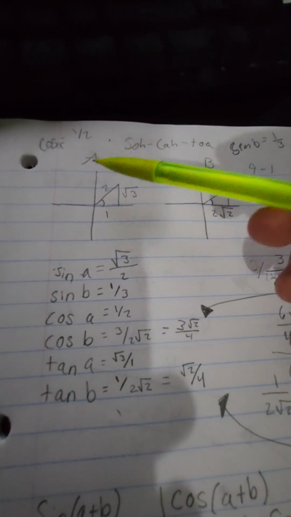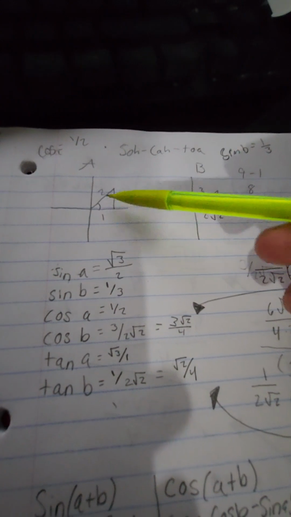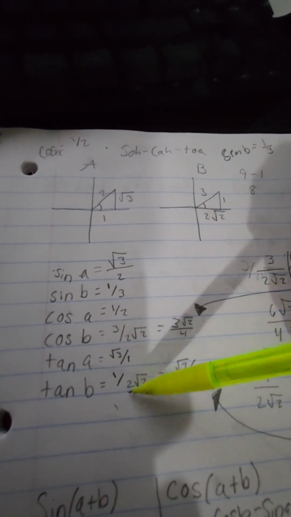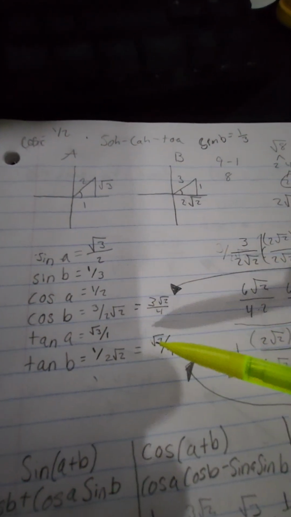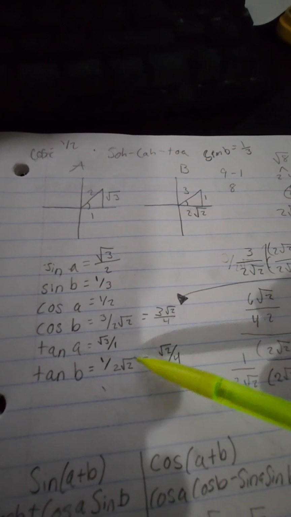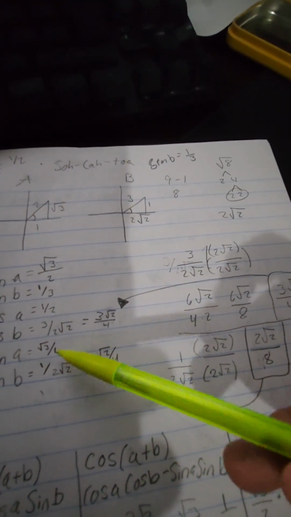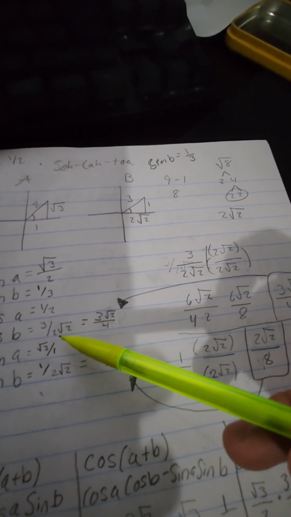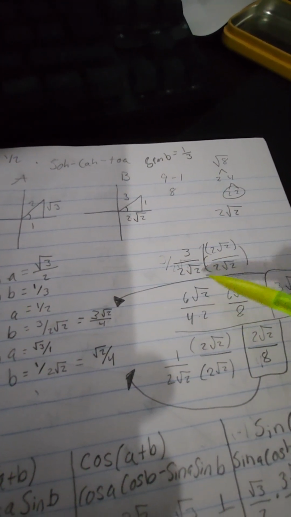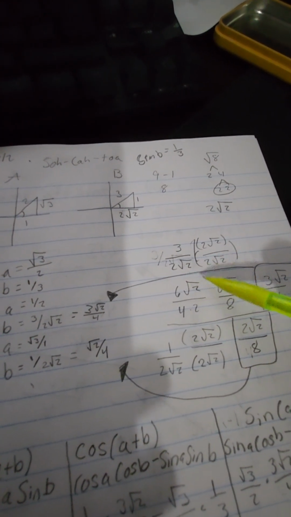So sin A, you just look over here, sin is opposite over hypotenuse, right? And I did that for all of them with both graphs. Sin B, use this graph. Sin A, use this graph, right? But these ones have the square root on the bottom, so you have to take those out, right? And for this one, it's 3 over 2 square root 2, right? I multiplied it by the same thing so I could remove it.